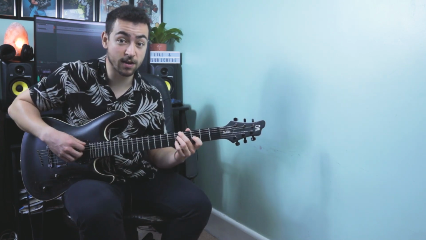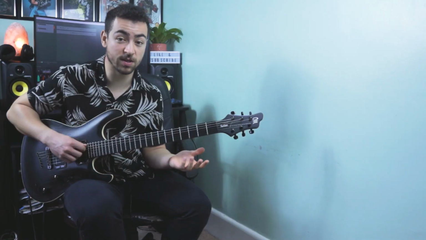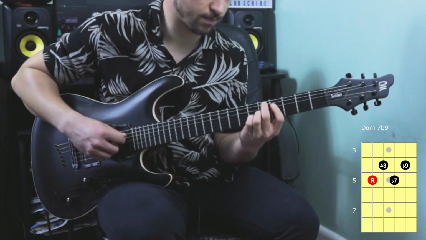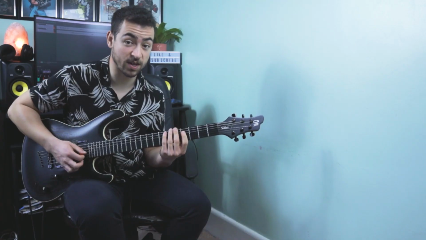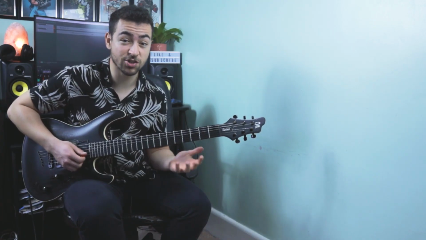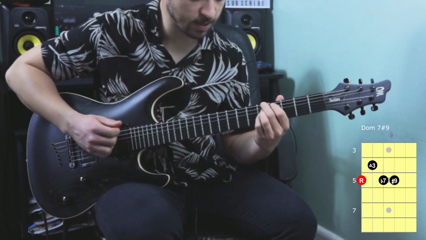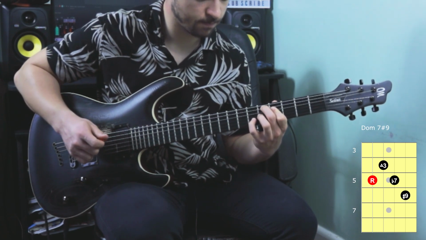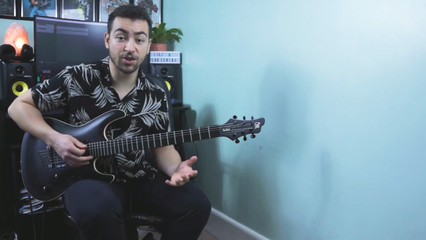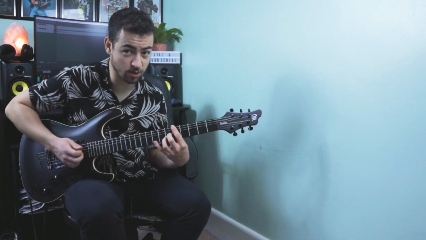So dominant 7 flat 9, root 6, and then dominant 7 flat 9, root 5. Very spicy chord. Then we've got the dominant 7 sharp 9 chord, root 6, root 5, then the dominant 7 sharp 5 sharp 9 chord. Really, really cool voicing.